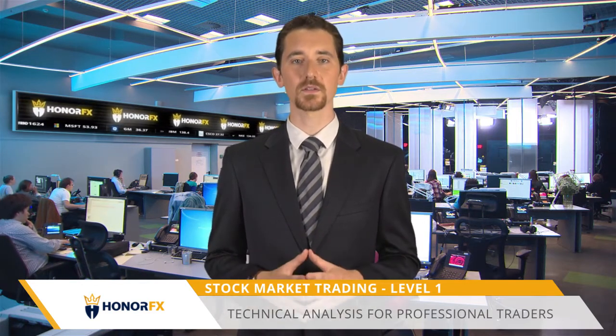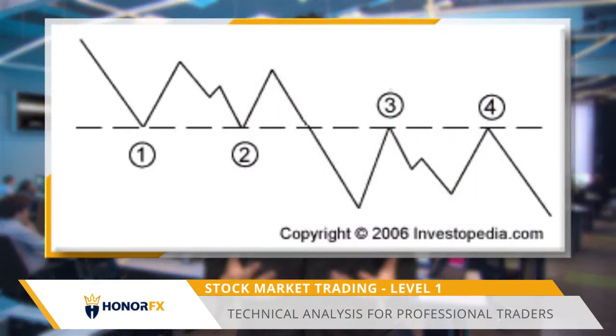When this happens, it's not uncommon to see a previous level of support change its role and become a new area of short-term resistance. As you can see from this chart, the dotted line represents the price that was able to prop up the price movements at points 1 and 2. But this support turns into resistance once the price falls below it, as illustrated by points 3 and 4.